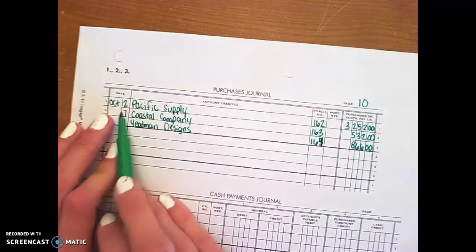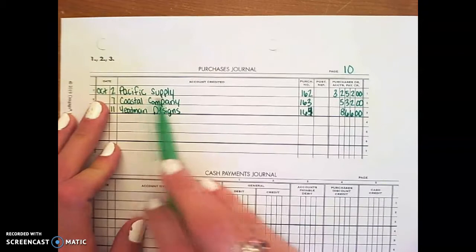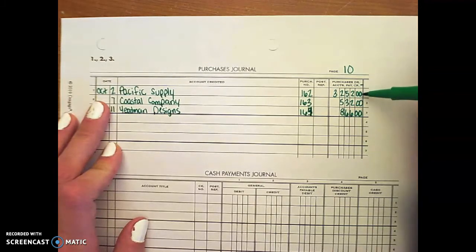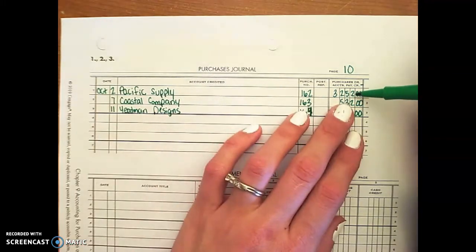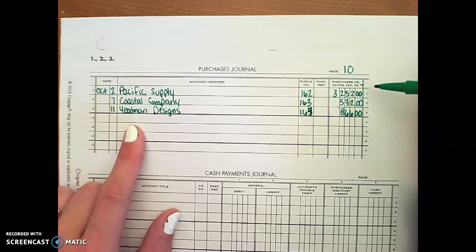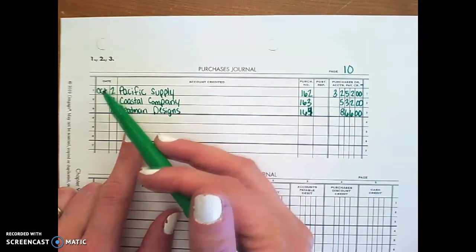So the first one was October 2nd for Pacific Supply. And right now we're just looking at the accounts payable credit. So we are going to post this amount, $3,252, as a credit to Pacific Supply. Because remember, all of these accounts written here are accounts payable. And so we're going to put it as a credit. So the date was October 2nd. And this was Pacific Supply.